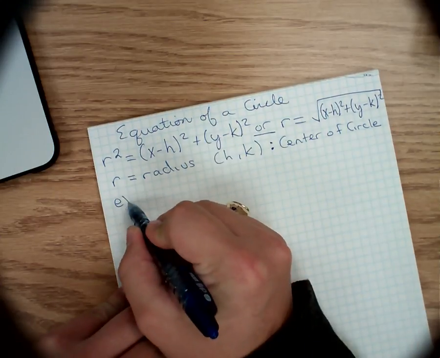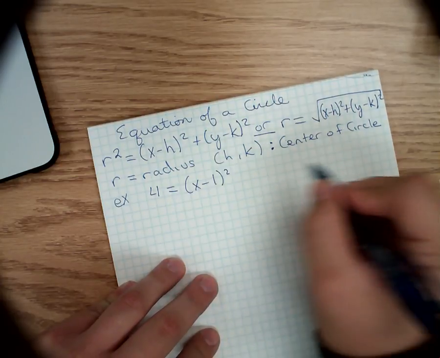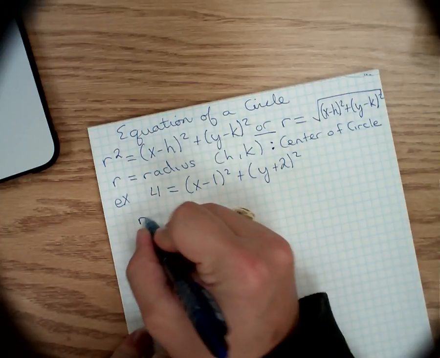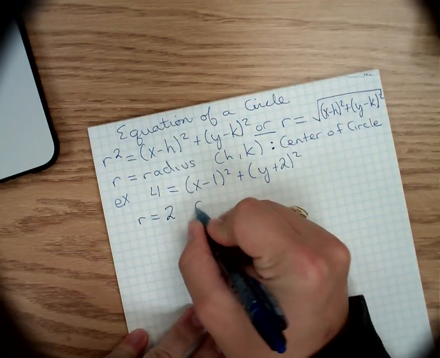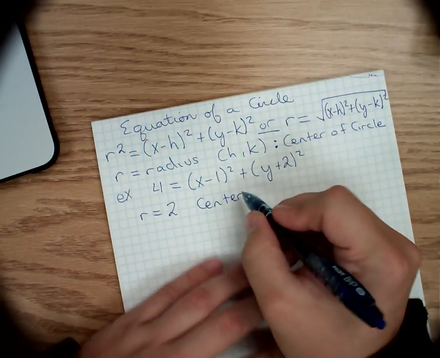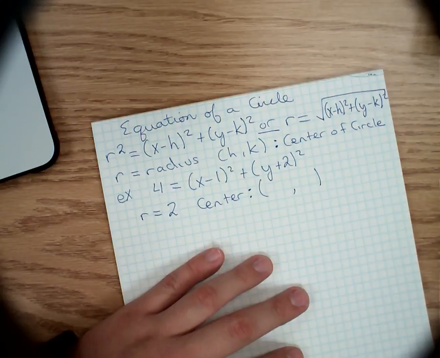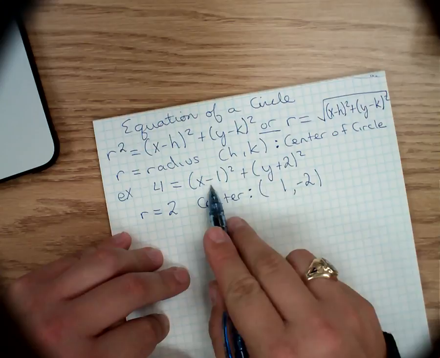Okay, so if I give us an example, and I have this, what is my radius here? What is my radius? My radius is 2. My center is now what? My center is (1, -2). Flip the sign.